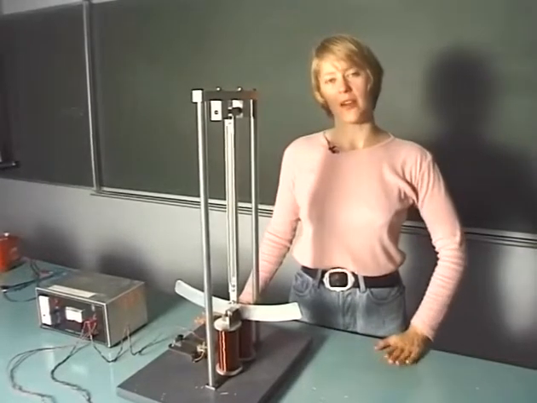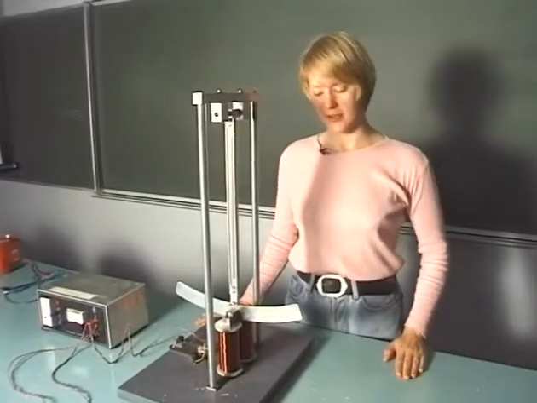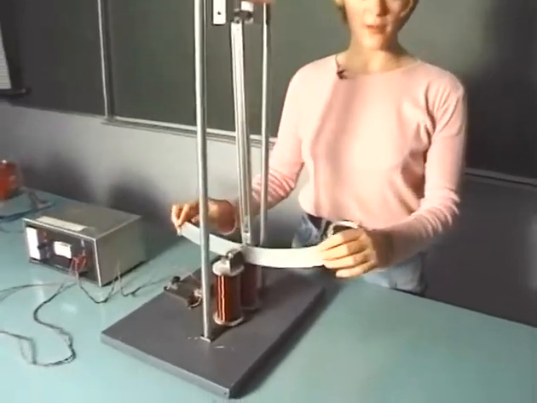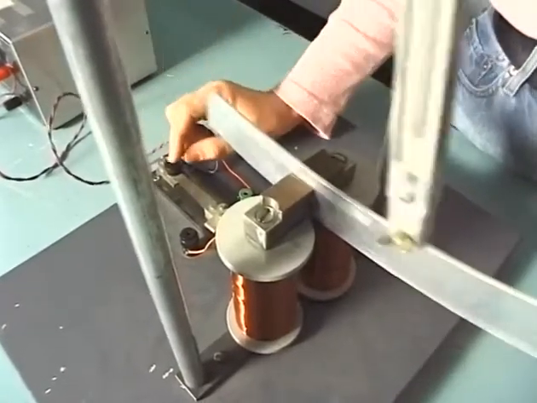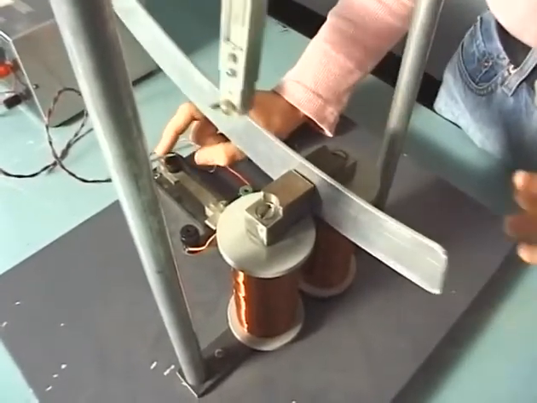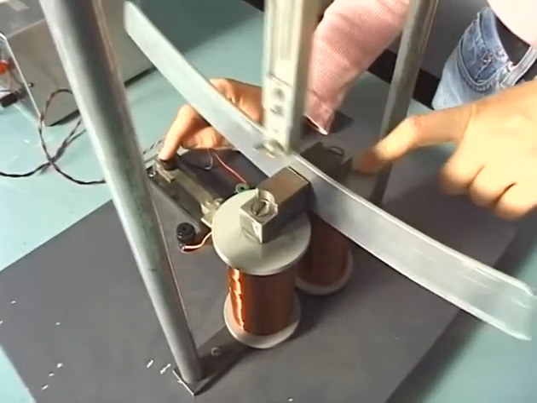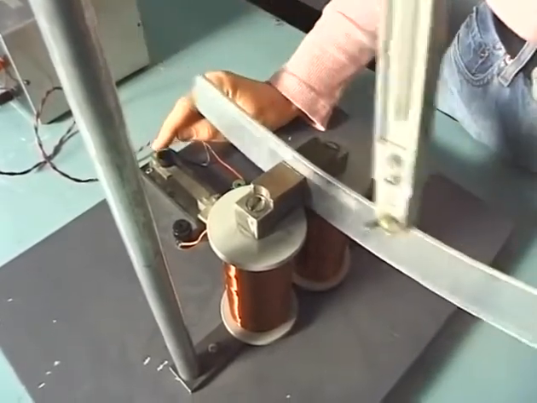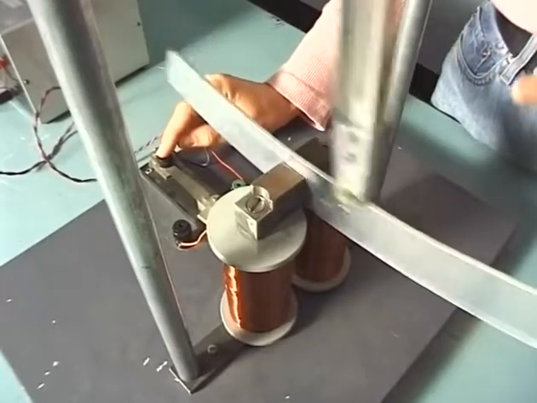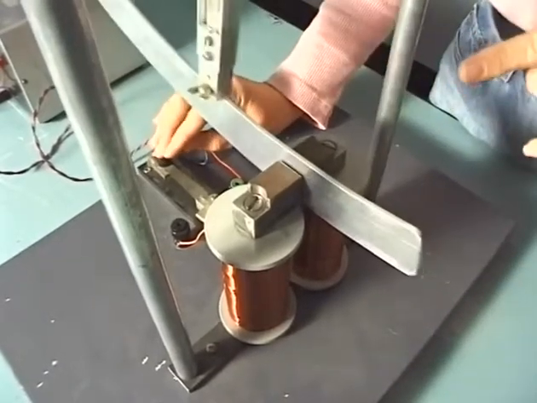Whenever conductors move in and out of magnetic fields, eddy currents are set up. These act to oppose the change. With the pendulum swinging normally it's okay, but when I connect the electromagnets, then they'll cause small eddy currents in the pendulum, and those currents will have magnetic fields that oppose the change and the movement of the pendulum.